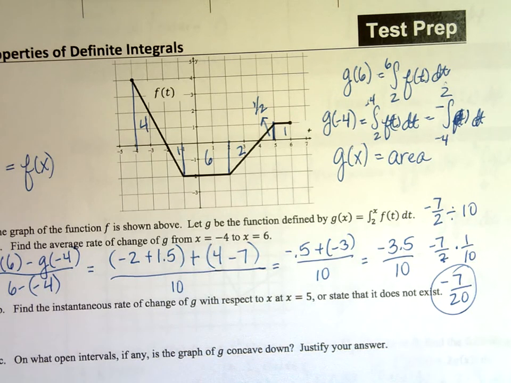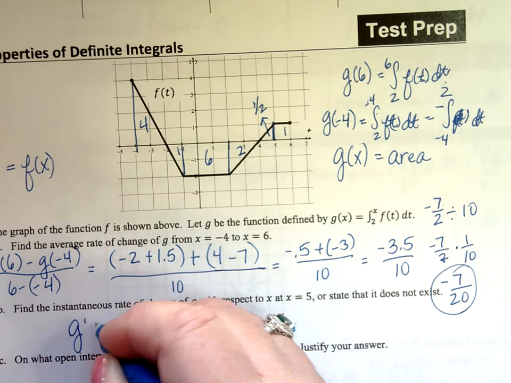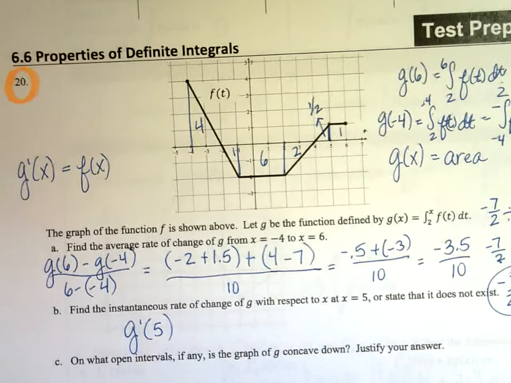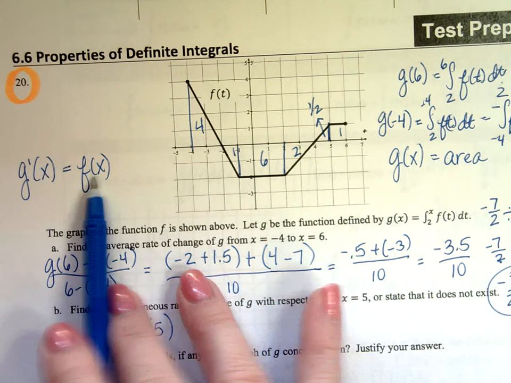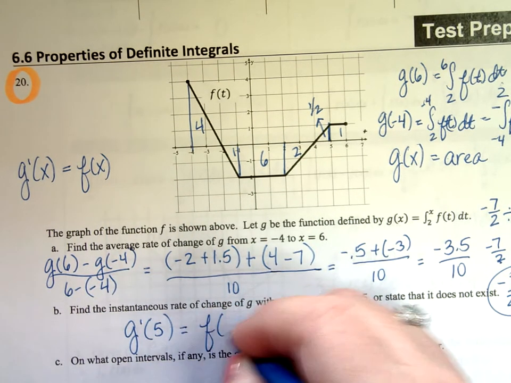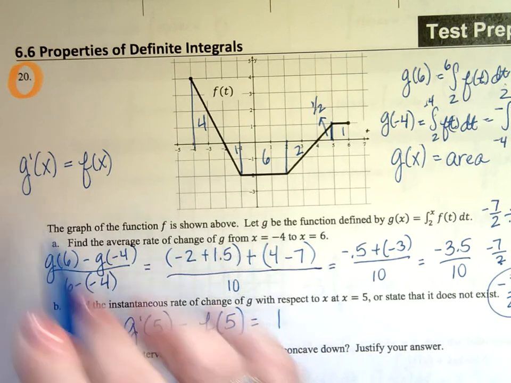All right, the next one. Find the instantaneous rate of change of g with respect to x at x equals 5, or state that it doesn't exist. Well, if I want instantaneous rate of change, in other words, they're asking me, what's the derivative at 5? All right, let's go over here. The derivative is equal to whatever the function is at 5. Well, the function at 5 is 1. Equals f of 5, which is 1. That one was easy peasy if you understood what they were talking about, right? If you made the connection between the derivative and the function.